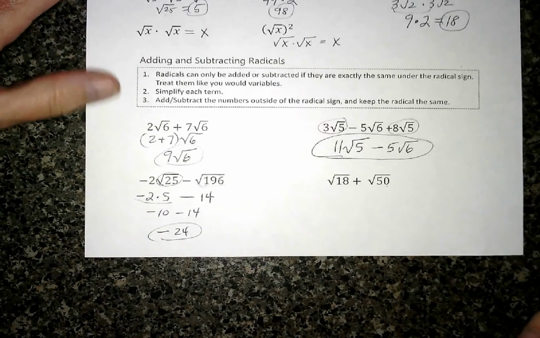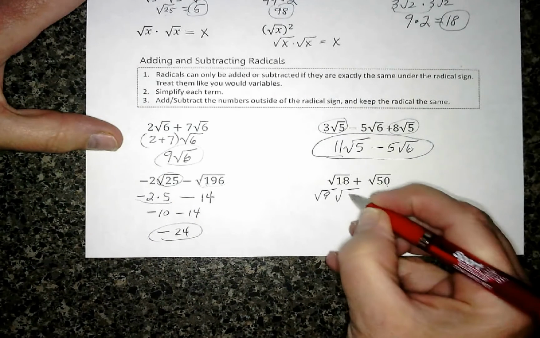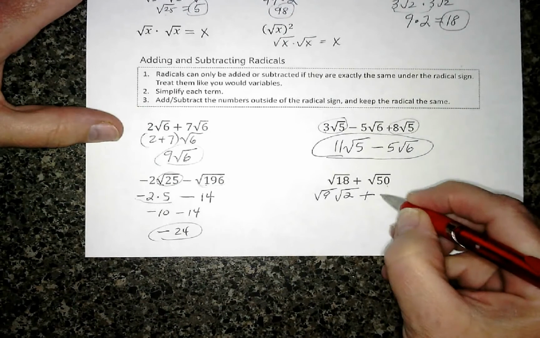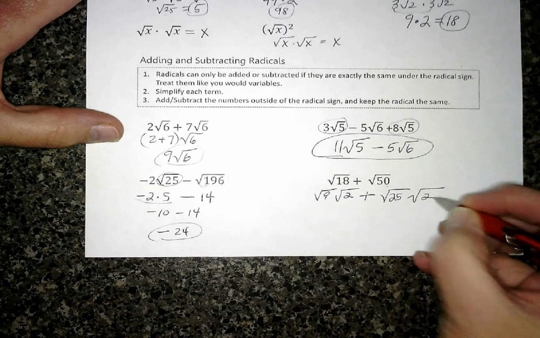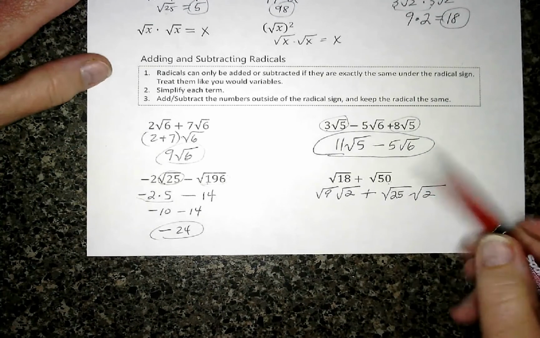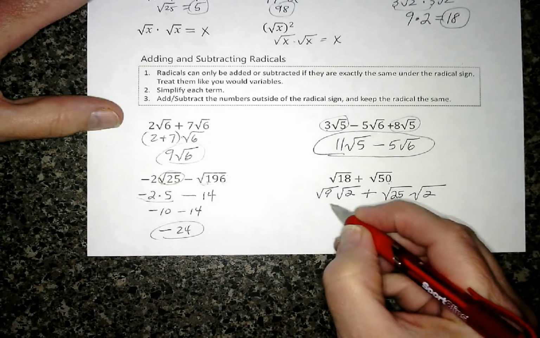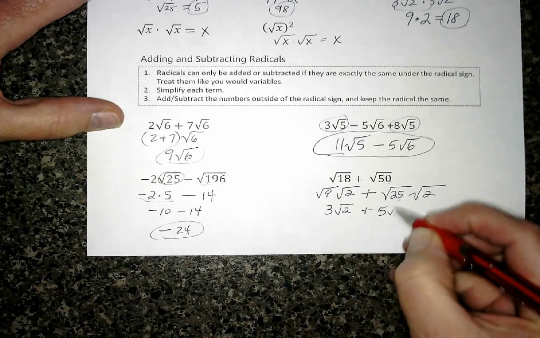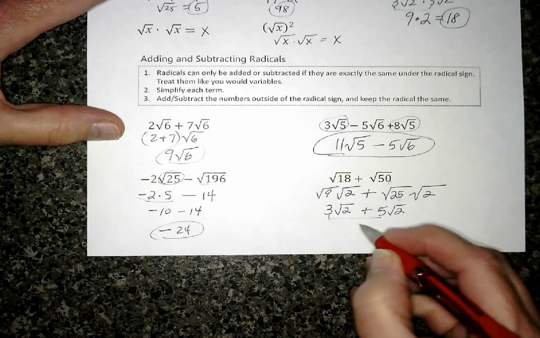All right, so we're back. We're going to separate the square root of 18 into 9 and 2, plus we're going to separate 50 into 25 and 2. So again, there's other factors that give me 50, but 25 is the highest perfect square. So this is going to simplify to 3 square root of 2. This is going to be 5 square root of 2. I can add these two together because they're both square roots of 2, 8 square root 2.